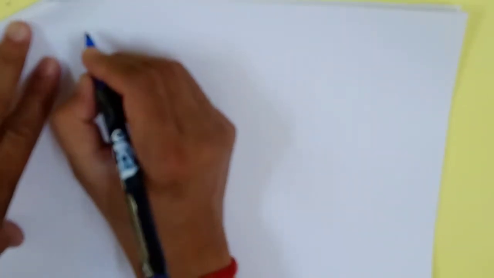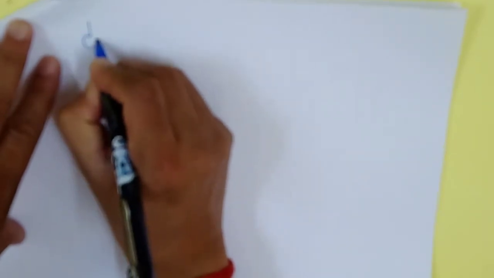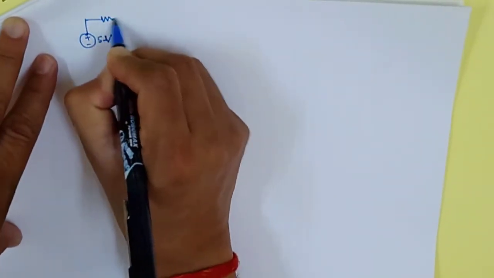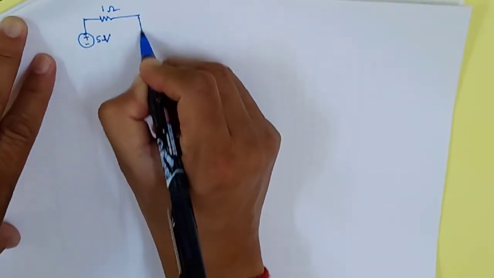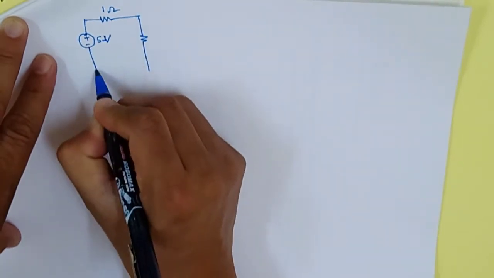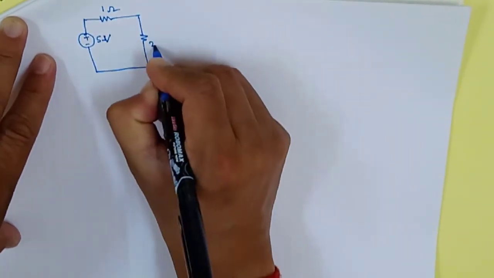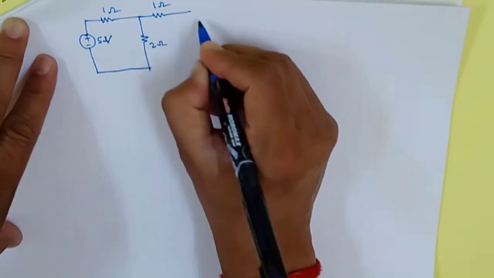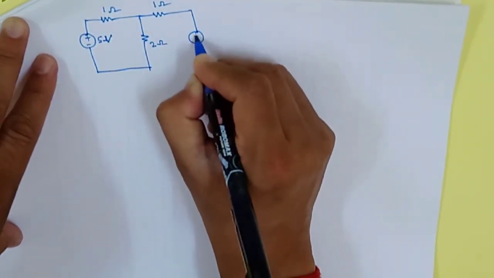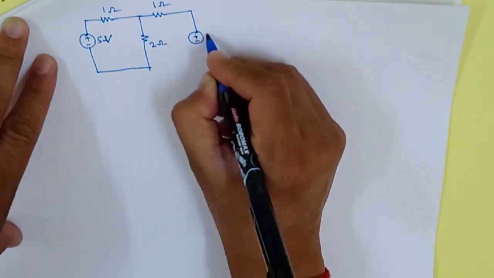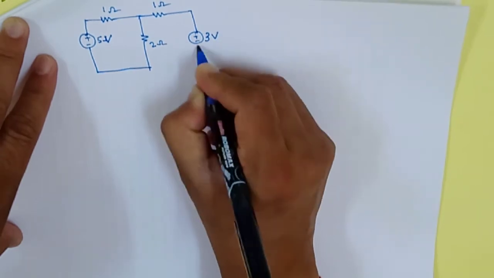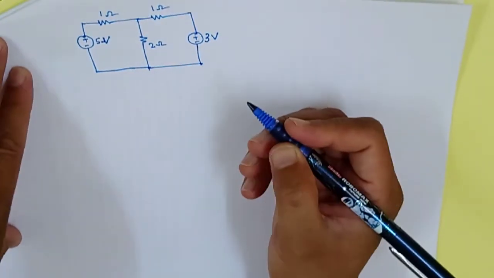We consider the same circuit. Here we put 5 volt, here 1 ohm, here we keep 2 ohm, here is also 1 ohm. Now here we keep 3 volt. Okay, very nice.